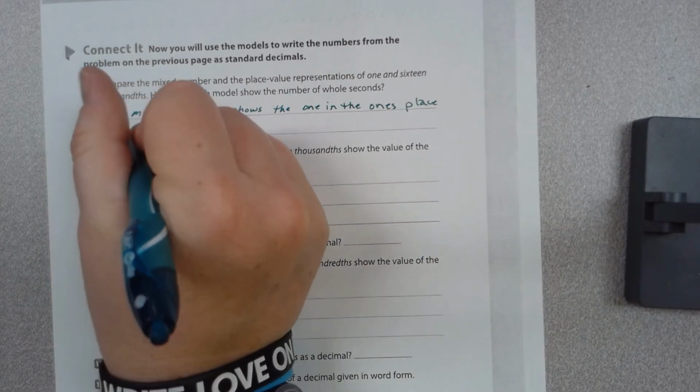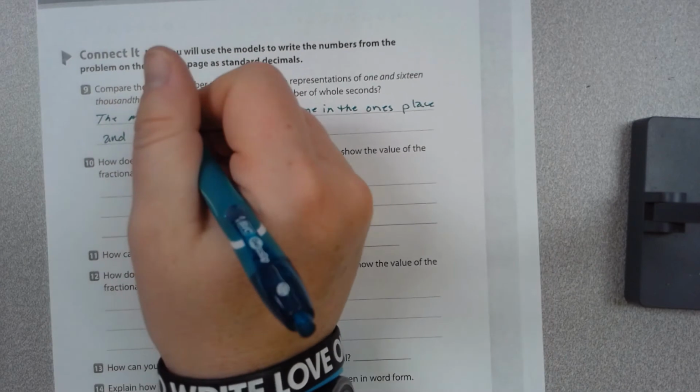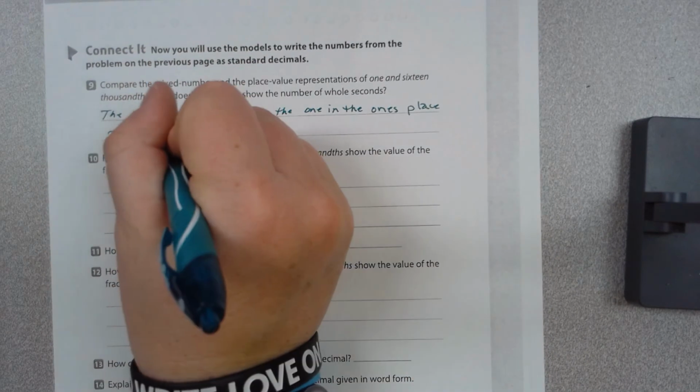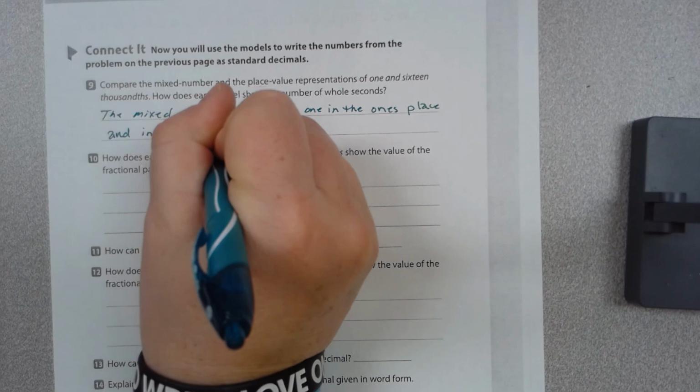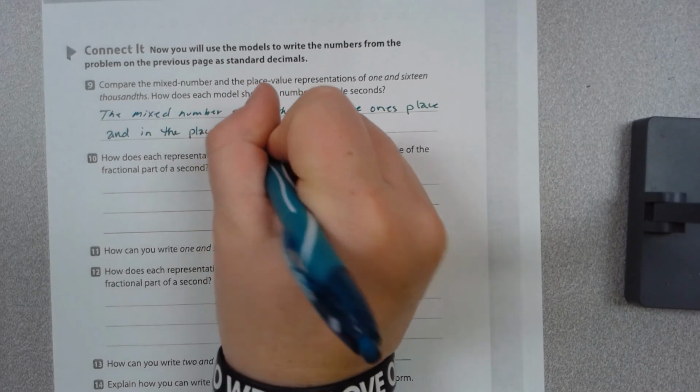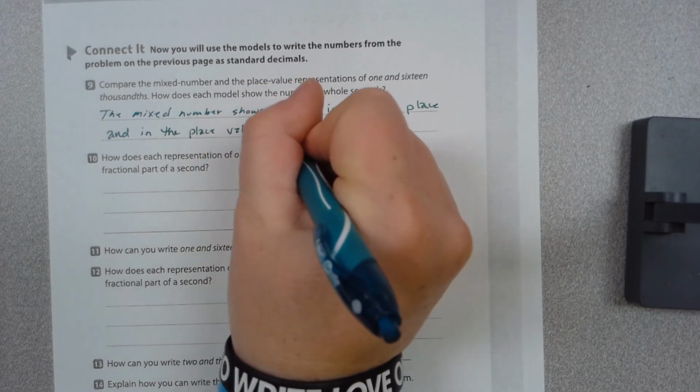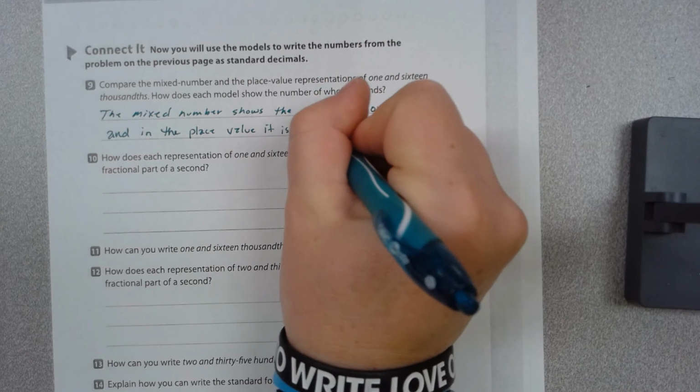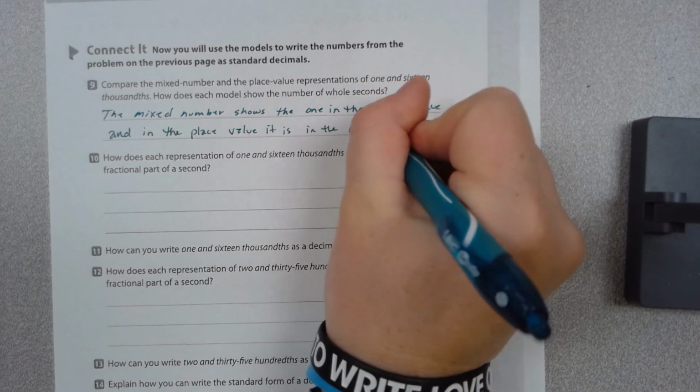And in the place value chart, it is in the ones column, underneath the 1 column.